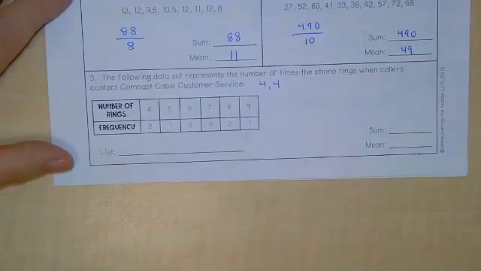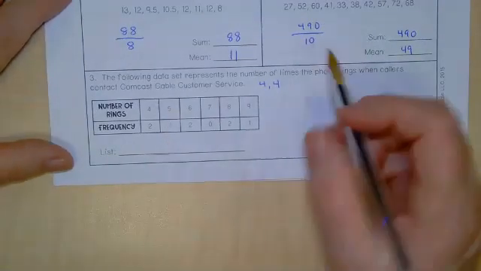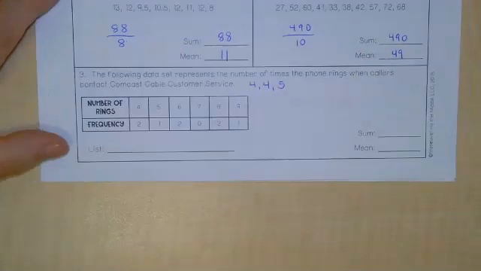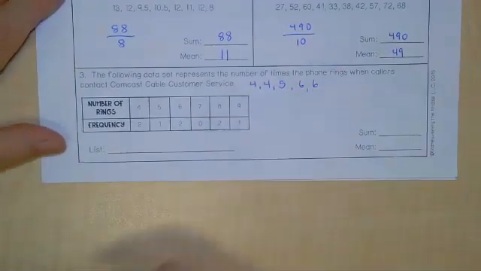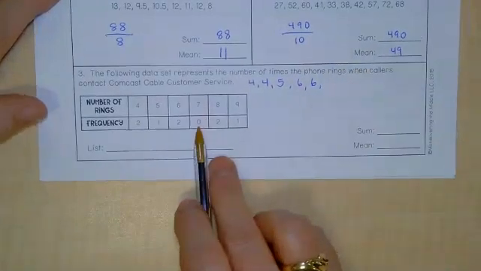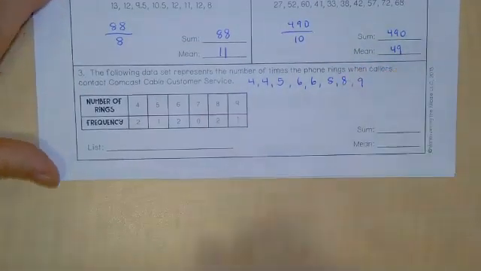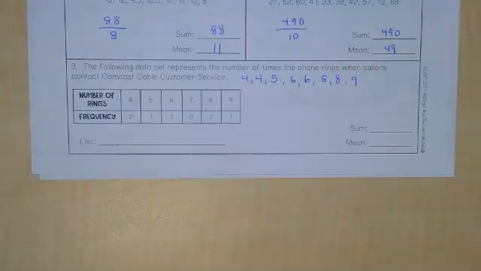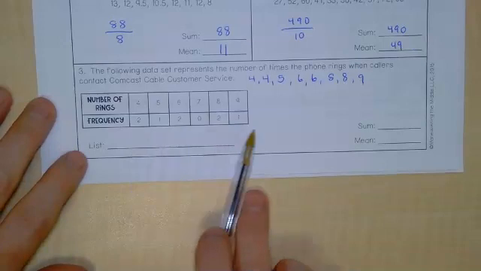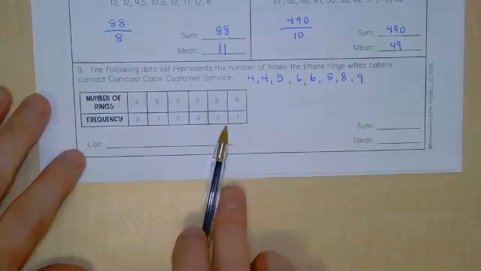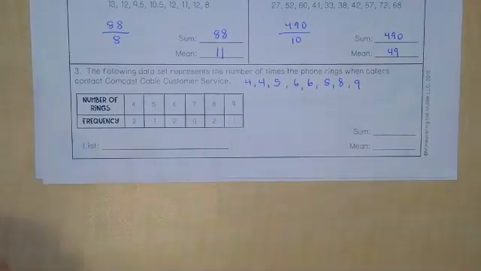Make your list. 5 rings only happened for 1 person. 6 rings happened 2 times. There were no 7s. So that's the data we have to use. You can't just use 4, 5, 6, 7, 8, 9. You can't just use 2, 1, 2, 0, 2, 1. You got to make sure you understand it means how many times, how frequently did that happen.